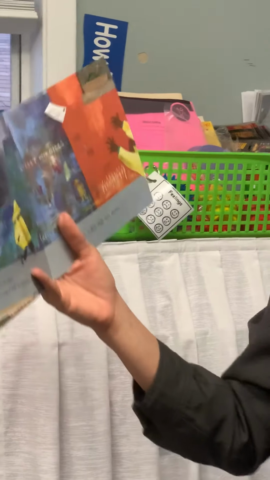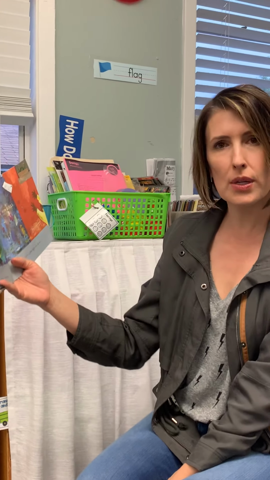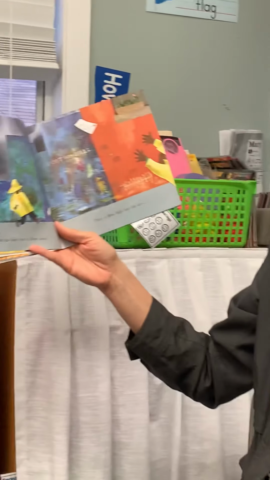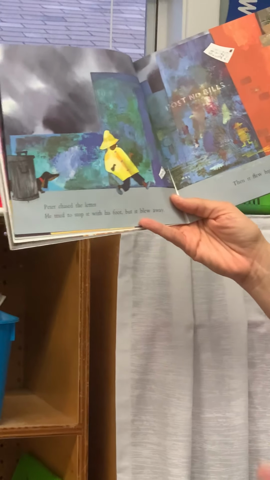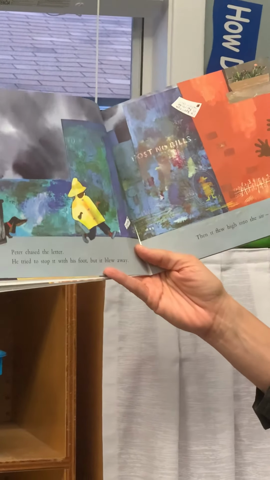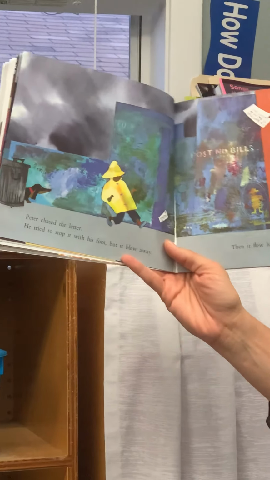I wonder how he's going to get that letter back. He needs to put it in the mailbox. Well, Peter chased the letter. He stopped it with his foot, but then it blew away again. Then it flew high into the air.